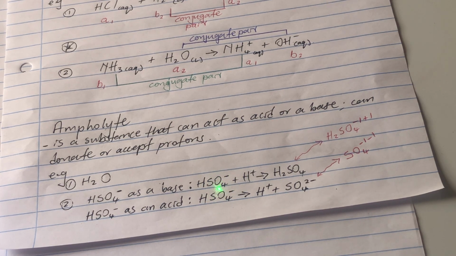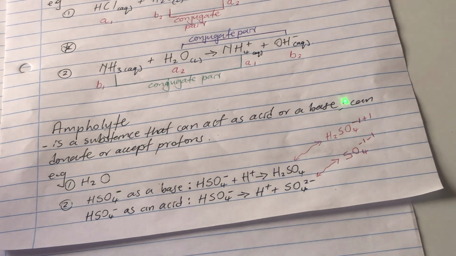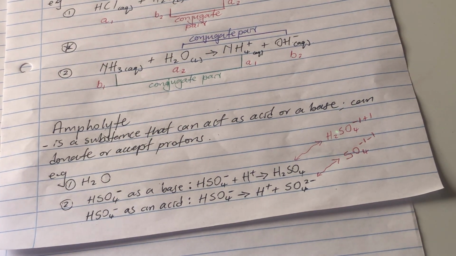If you check here, we have negative. When a substance accepts, we add +1. Look at what I've done here. HSO4 minus accepted a proton. It becomes H2SO4. But what happened here? It has its -1.